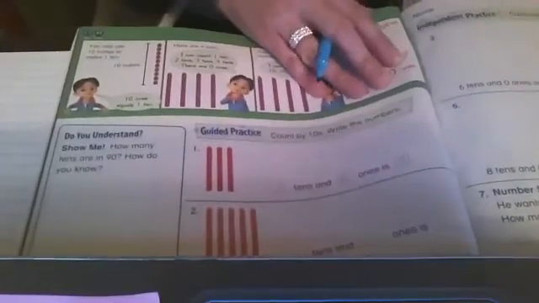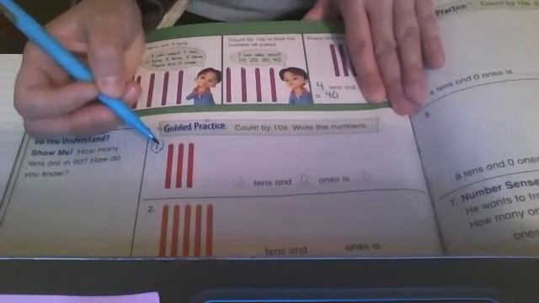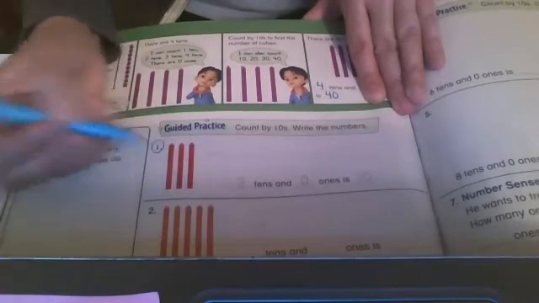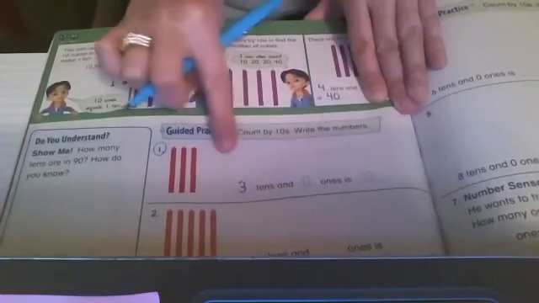Okay, all right, let's take a look at the guided practice for some more examples. The directions are asking us to count by tens and write the number. So here we go with number 1. First of all, they want to know how many groups of tens there are. So I see 1, 2, 3 tens altogether. Okay, so 3 tens.